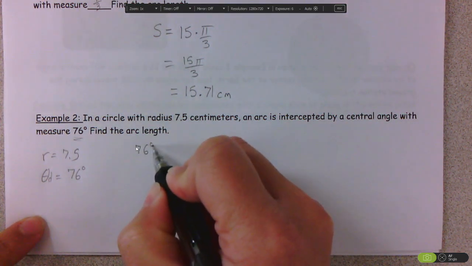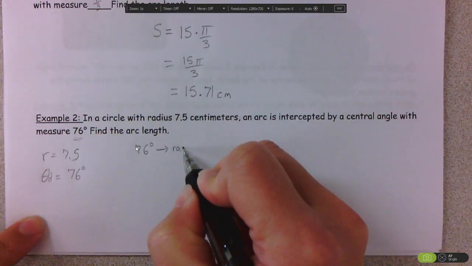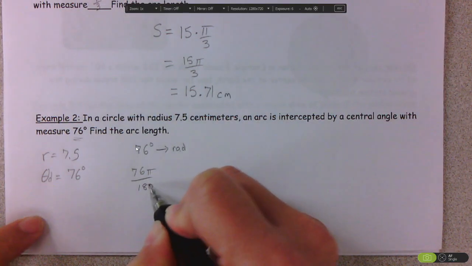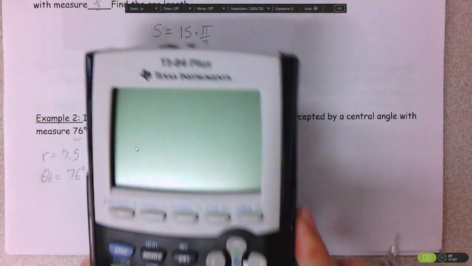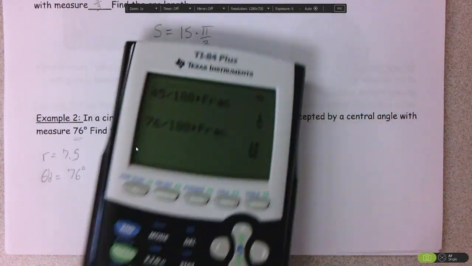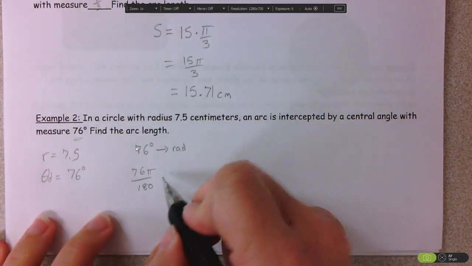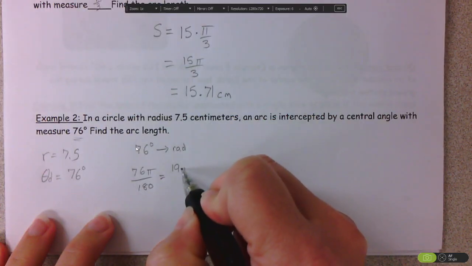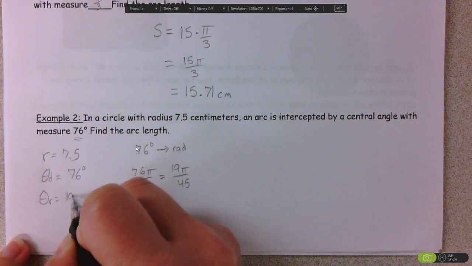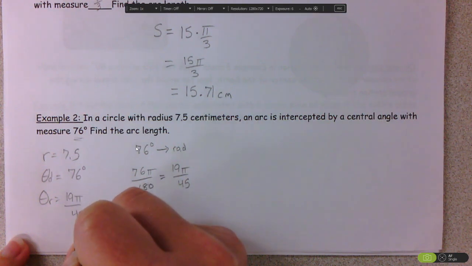So 76 degrees to radians. Remember, we just take 76 pi over 180, and then in the calculator, we do 76 divided by 180, math fraction, so we get 19 pi over 45. So my angle in radians is 19 pi over 45.